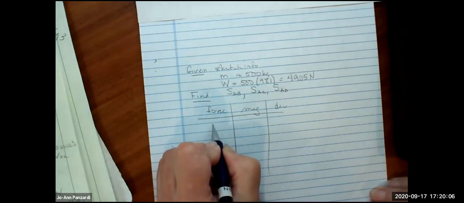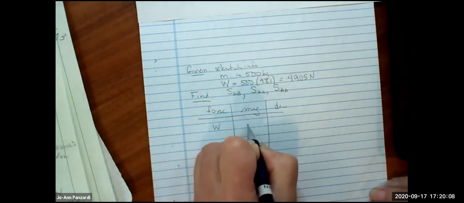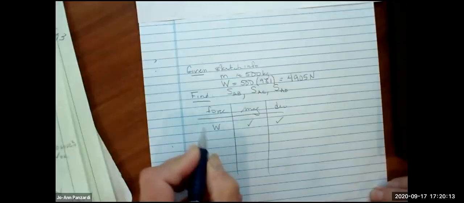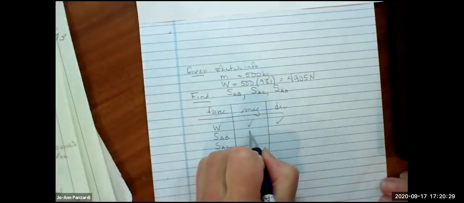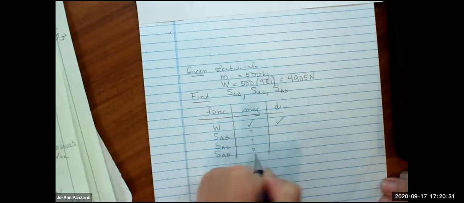Okay, what forces are present? The weight. Good. Do we know it? Yes. Do we know the direction? Yes. Okay, what else? We need to find AB, AC, and AD. Okay, do we know their magnitudes? We don't. Do we know the directions? Yes. Okay, how many unknowns? 3.